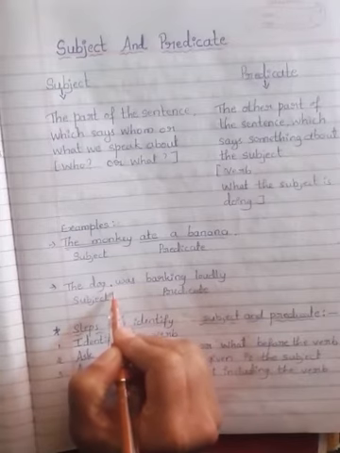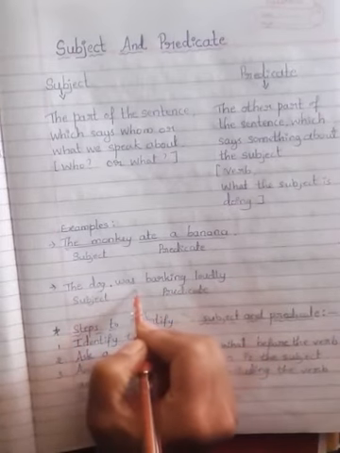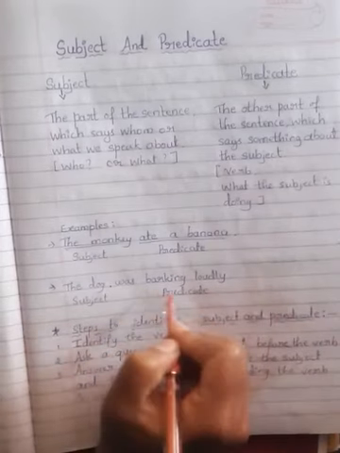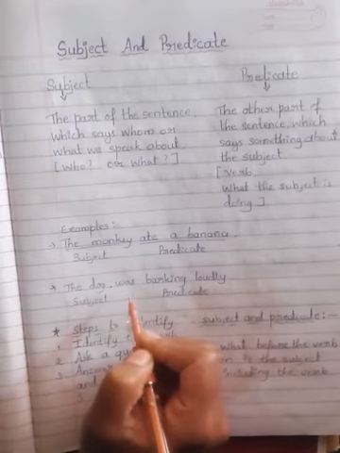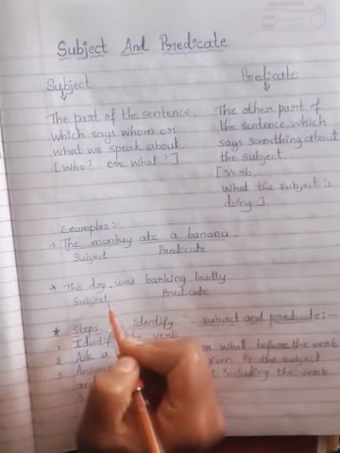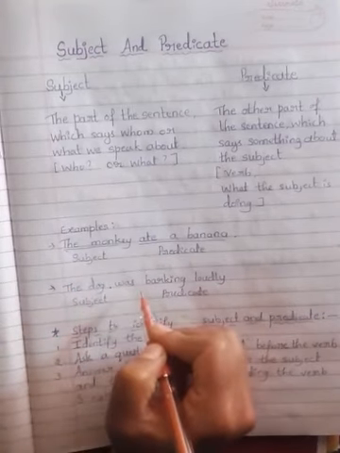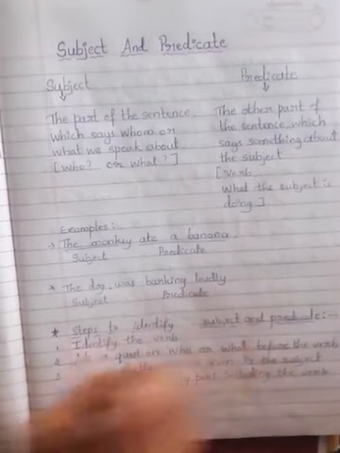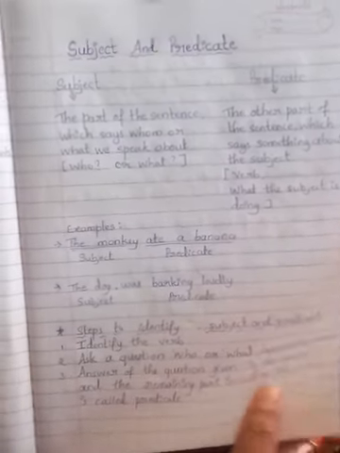Then, what is predicate here? How to identify predicate here, students? So, the dog is the subject. Then the remaining part, including the verb, is the predicate. The predicate is telling what the subject is doing. Understood, students? The part of the sentence which says whom or what we speak about is subject. And the other part of the sentence which says something about the subject, what the subject is doing, is predicate. Understood, no, students? Now, let us discuss some more examples here. Okay.